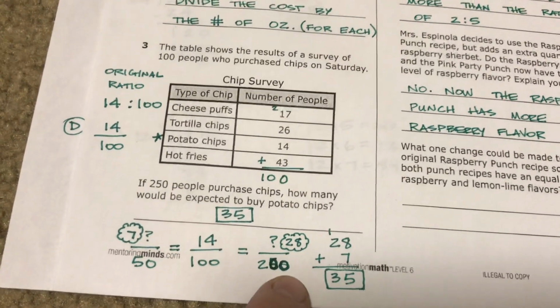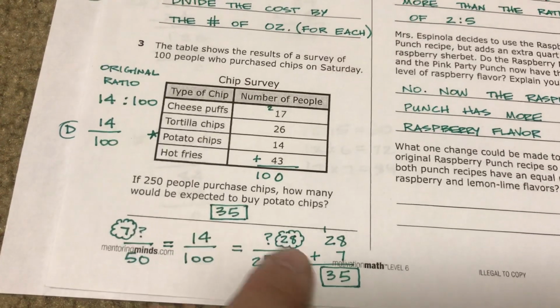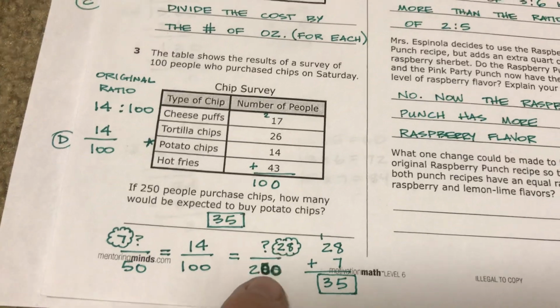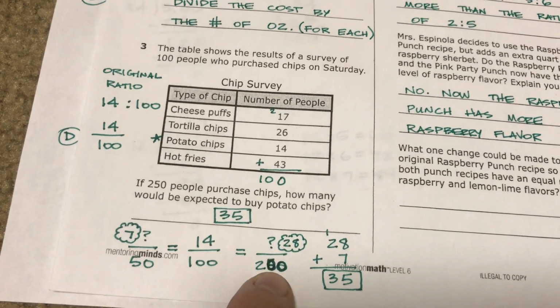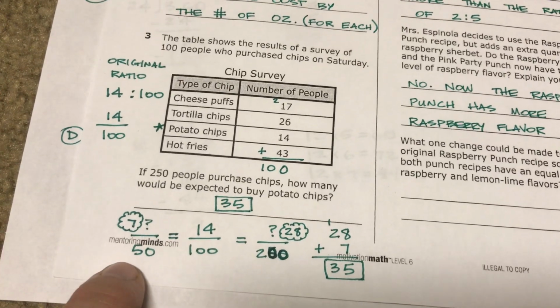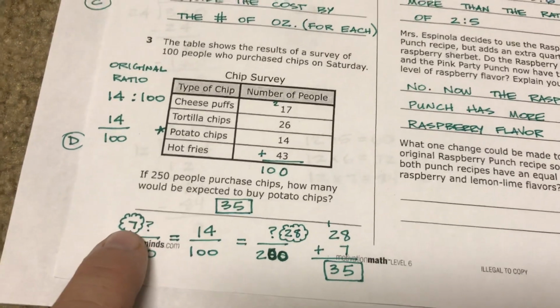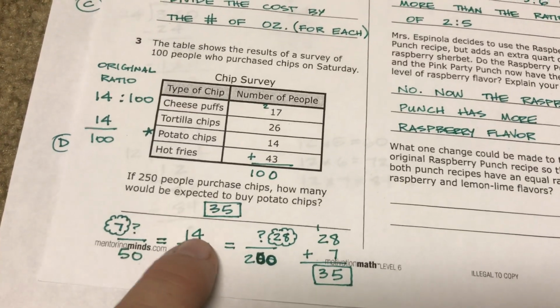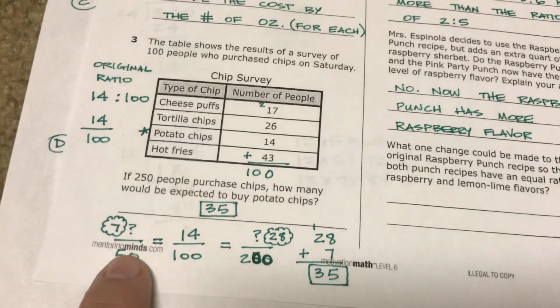That means if you add another 100, you're going to add 14 more. If you double 100, you're going to double 14. So that's 28 people if you surveyed 200 instead of 100. Okay. Likewise, if you surveyed half as many people, you're going to have half as many choose that. So 100 divided by 2 is 50. 14 divided by 2 is 7. So here's your 50.